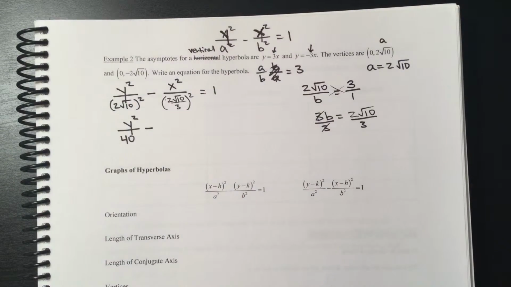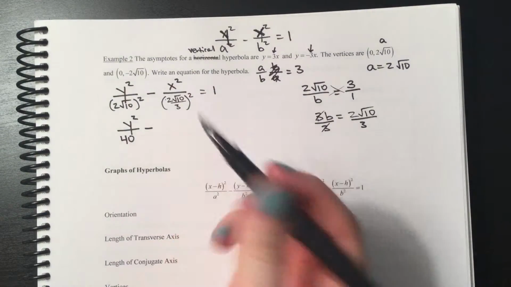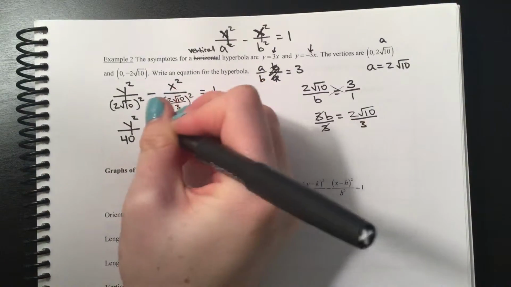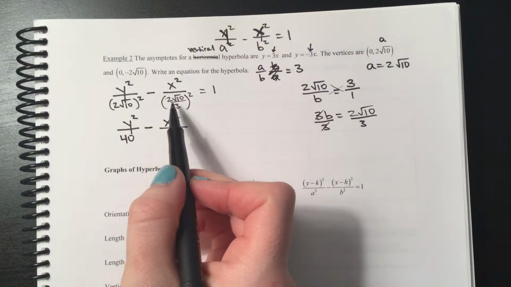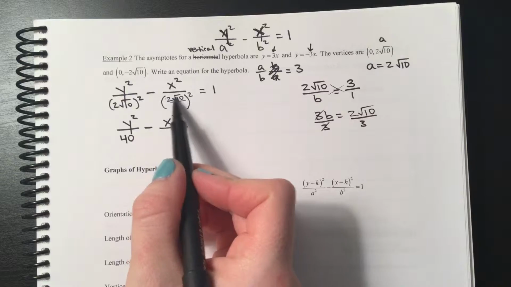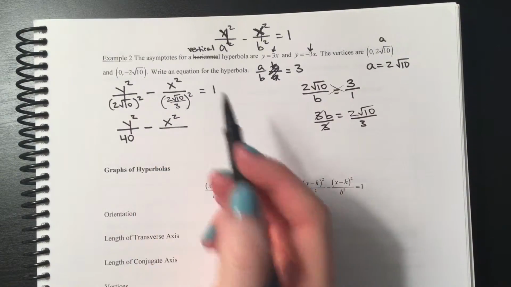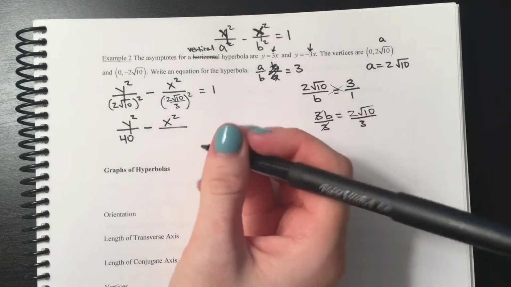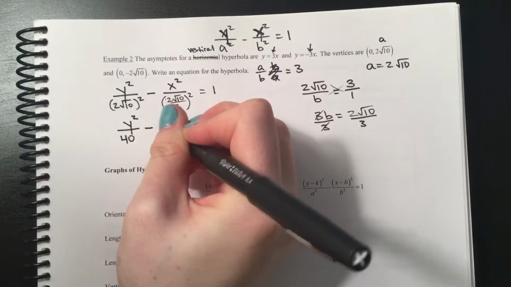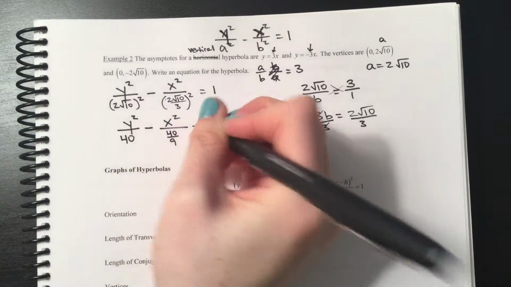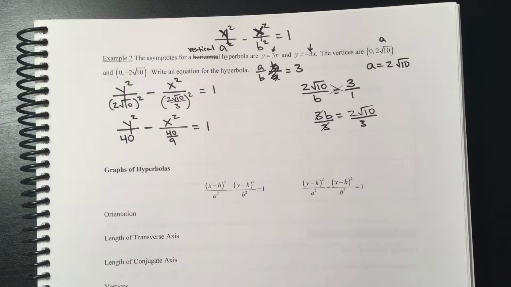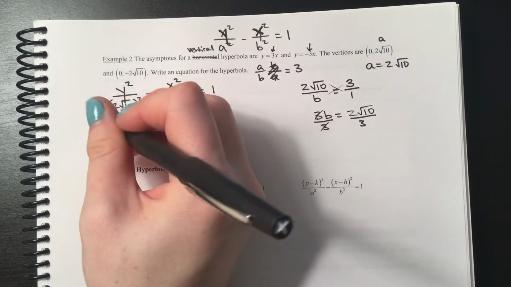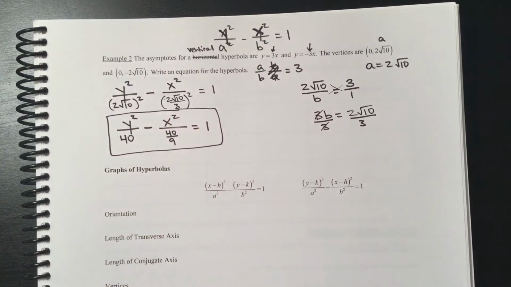Minus, and then if I do the exact same thing here, I've got x squared over, and if I square all of this, I'm going to have 2 root 10 squared, which I know is 40, and then over 3 squared, which I know must be 9. So this would be 40 over 9. Not pretty, and you are pretty unlikely to see things that work out quite like that. Normally they're going to be nice, neat numbers, but that is how we would simplify that down.